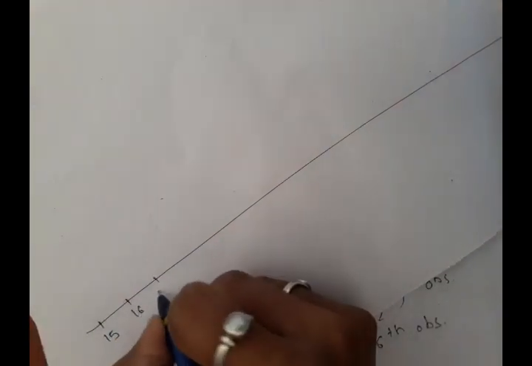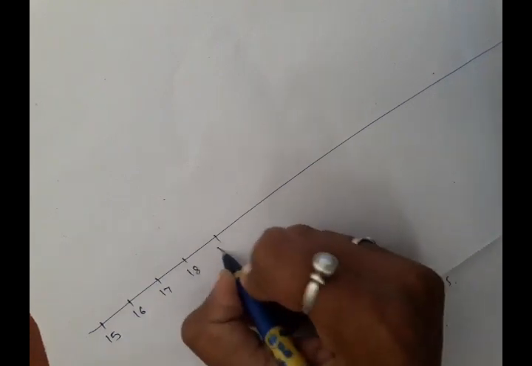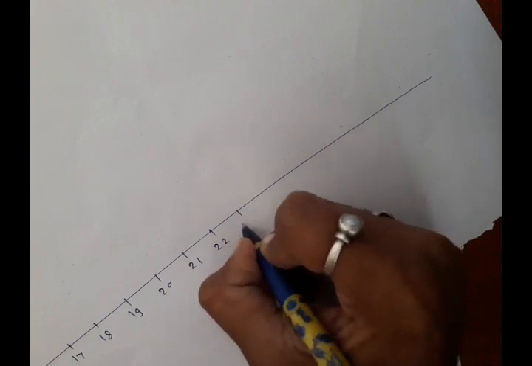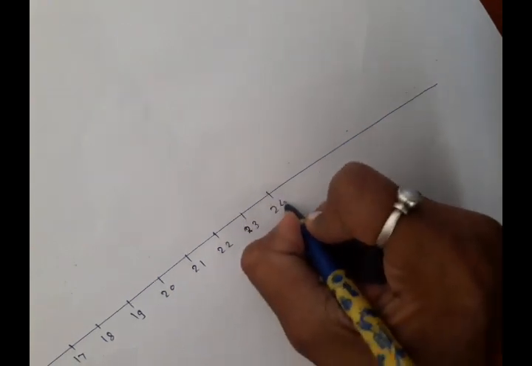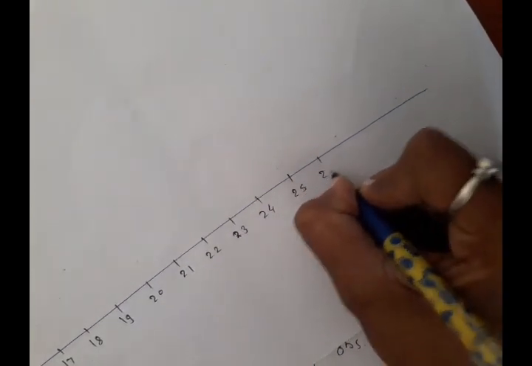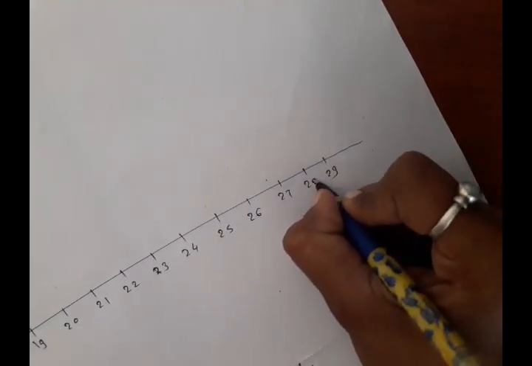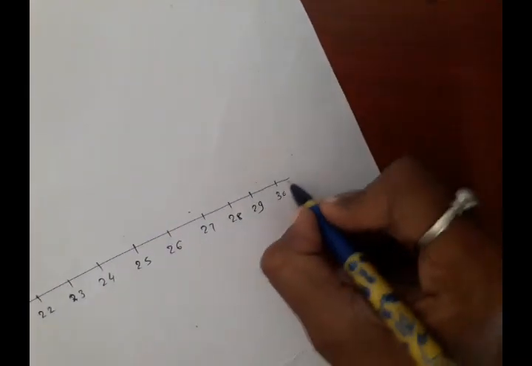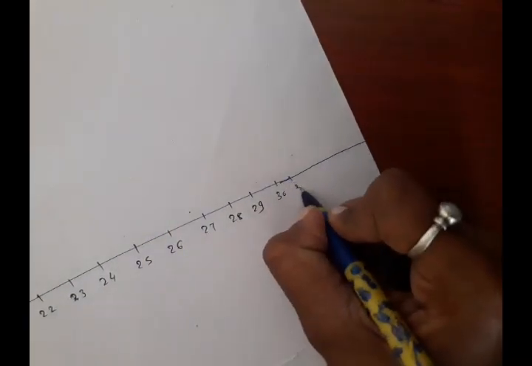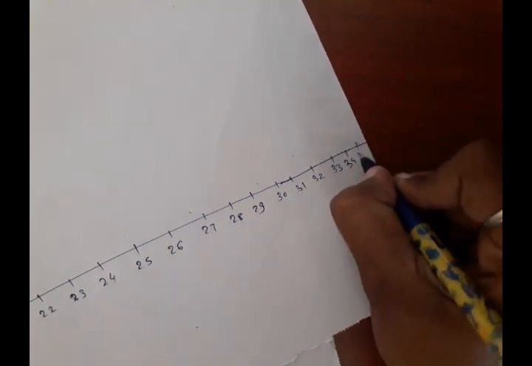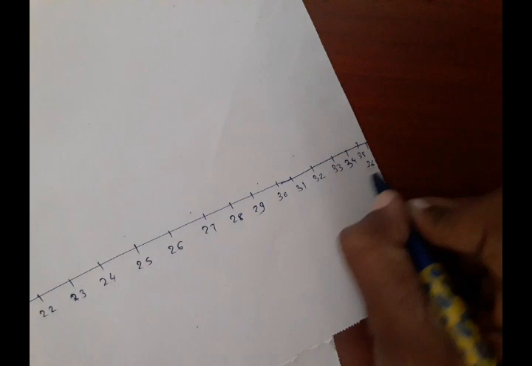Numbers start from 15, 16, 17, 18, 19, 20, up to 35, and last is 36.